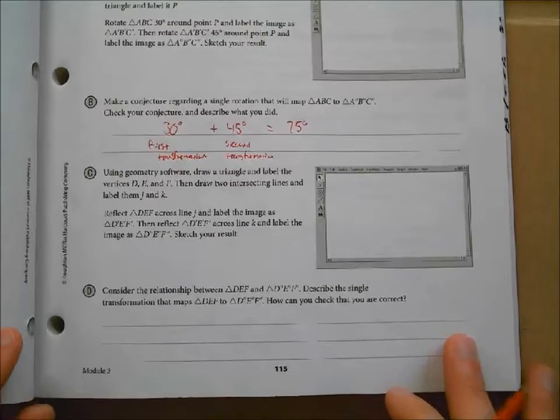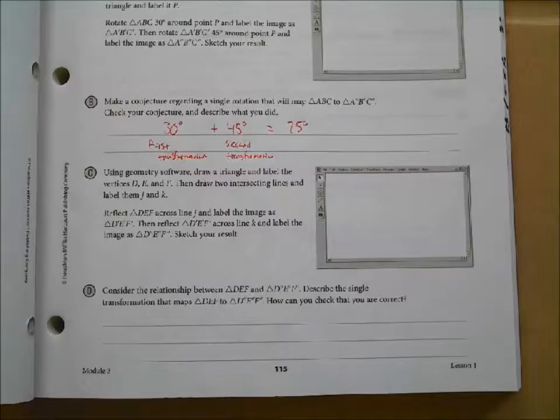Okay. Now, this one here is a little bit more interesting. So I think I'm going to actually have us do this using the mirrors, I think. So here's what we'll do.